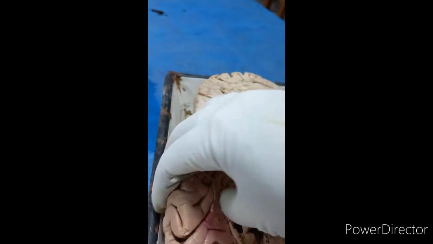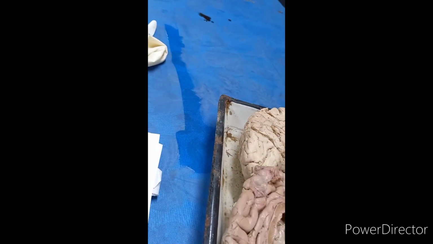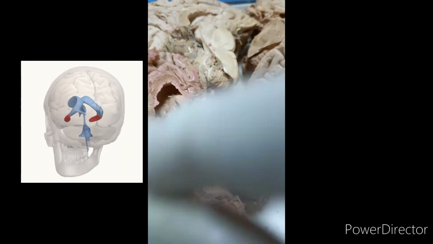Another is the inferior horn. You can see the inferior horn is actually going within the temporal lobe.